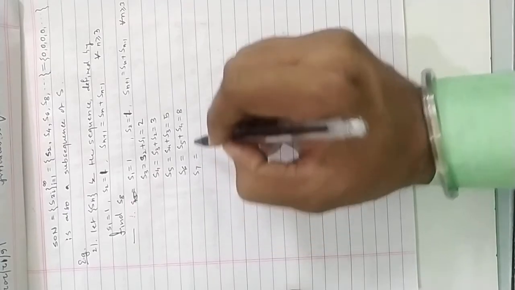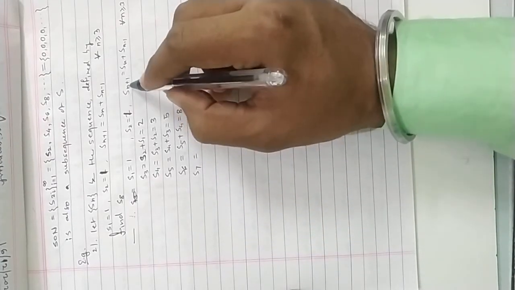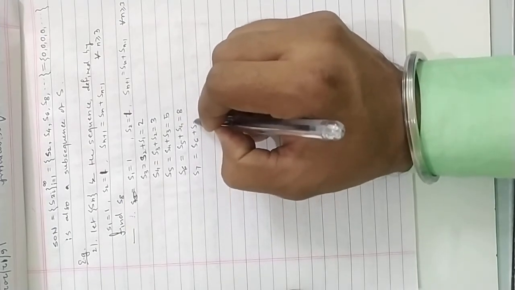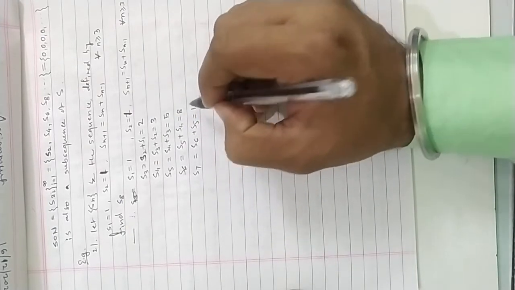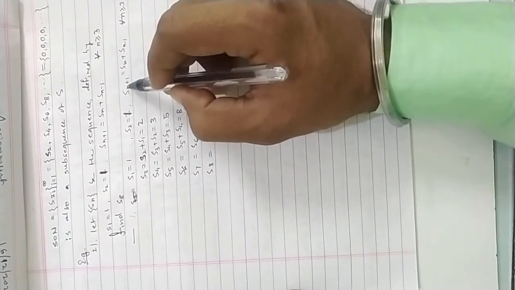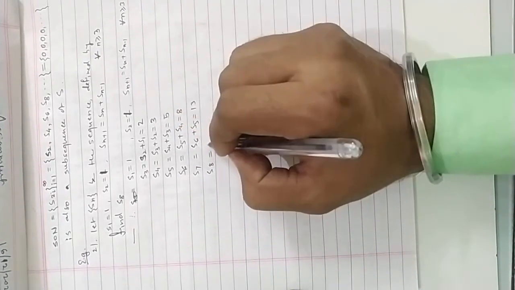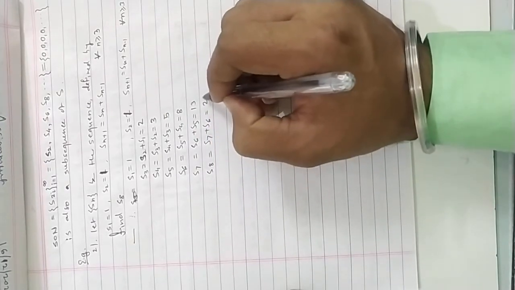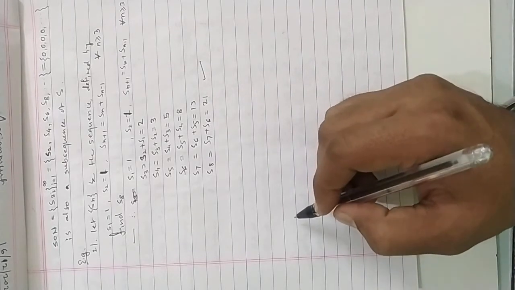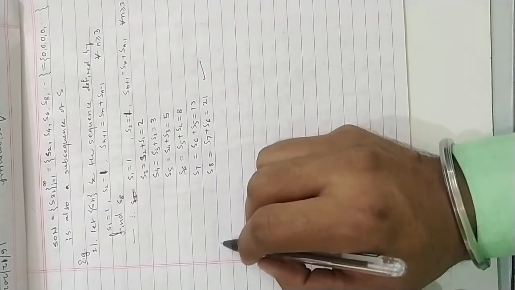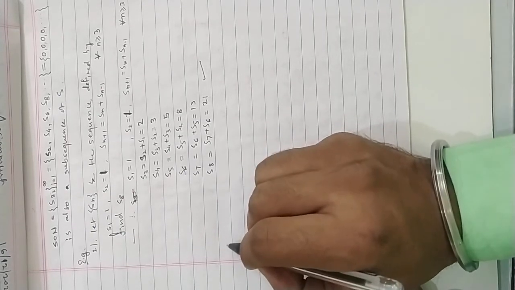Then S7, for n equal to 6, S6 plus S5, so it is 13. And S8, for n equal to 7, S7 plus S6, so it is 21. And definitely the 8th term of the sequence will be 21. Right. Next example.